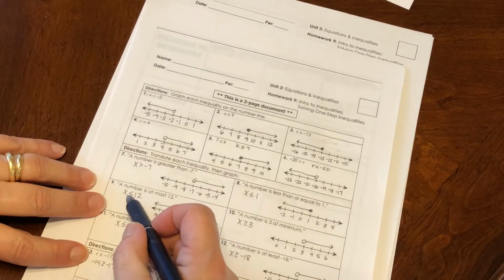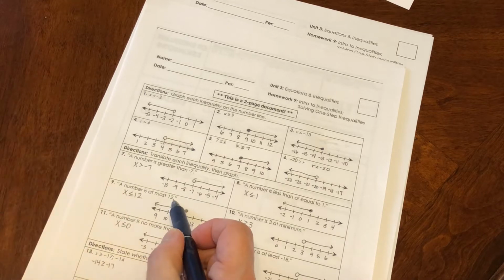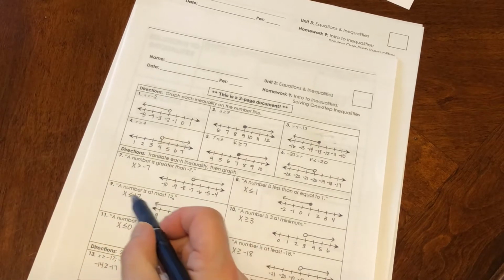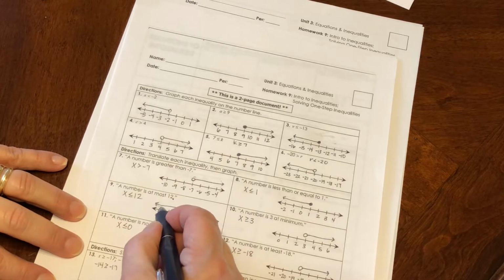Let's take a look at this, the last one. A number is at most, and that was right off the example we had with our notes. So X less than or equal to 12, so it's a closed circle going in this direction.